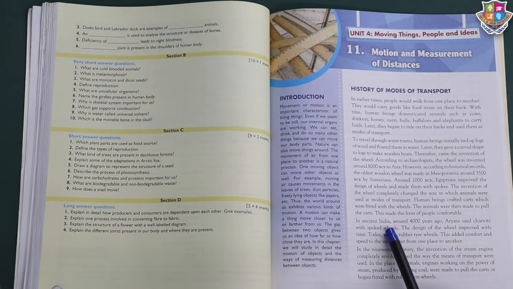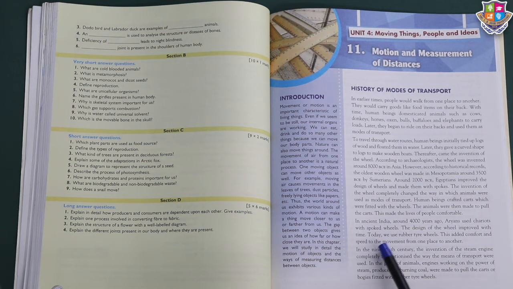Okay? In ancient India, around 4000 years ago, Aryans used chariots with spoked wheels. The design of the wheel improved with time. Today, we use rubber tire wheels. This added comfort and speed to the movement from one place to another. In the 19th century, the invention of the steam engine completely revolutionized. What do you mean by revolutionized? एकदम से change हो गया. बहुत बड़ा change आना. The way the means of transport were used.